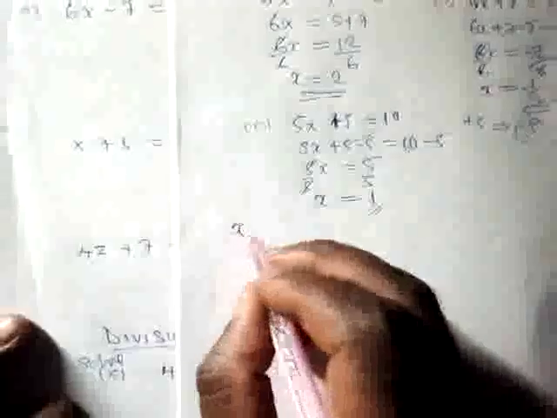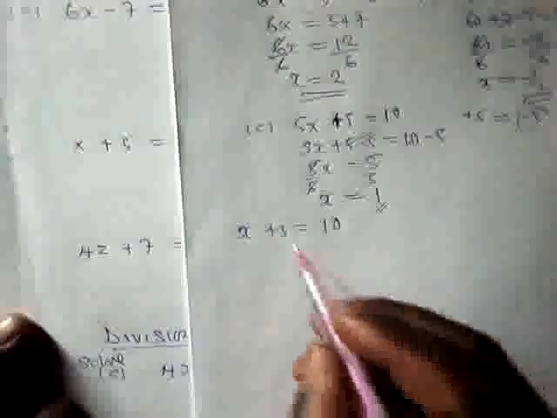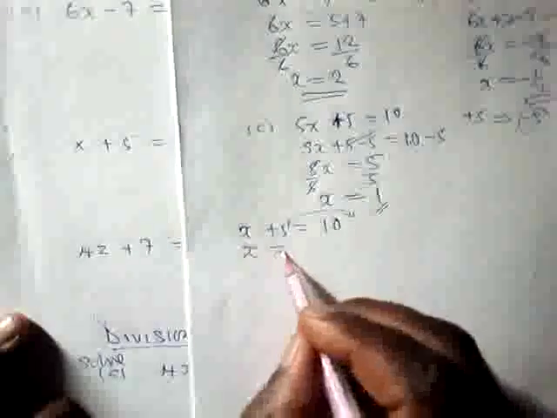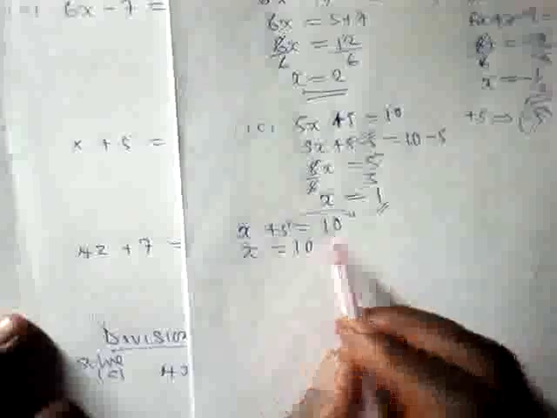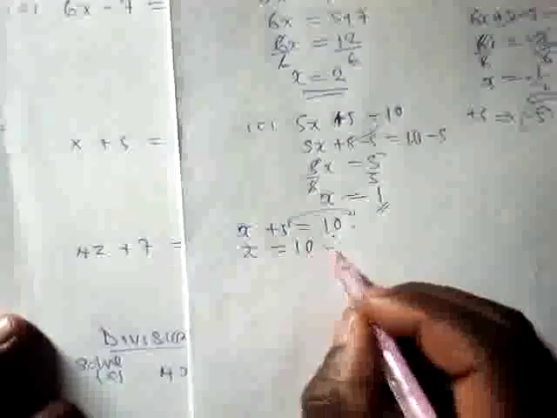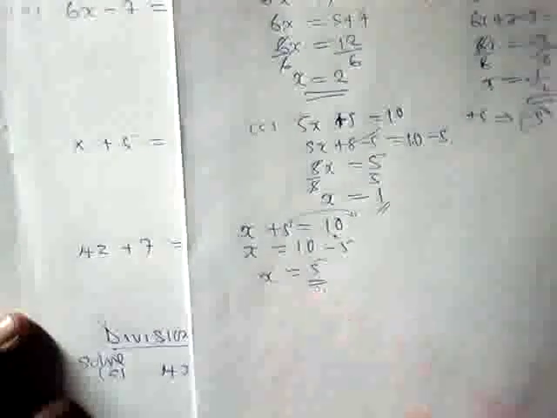We look at the other one. So we have x plus 5 is equal to 10. So what's the opposite? Negative 5. But if we can just say this goes that side, it will be x is equal to 10 maintains its position, then this number goes in front of the other. So minus 5. So x is equal to 5. Okay, x is equal to 5.